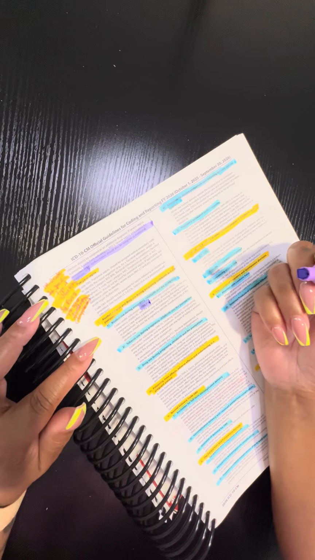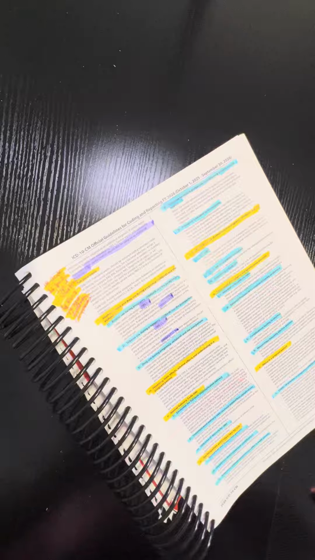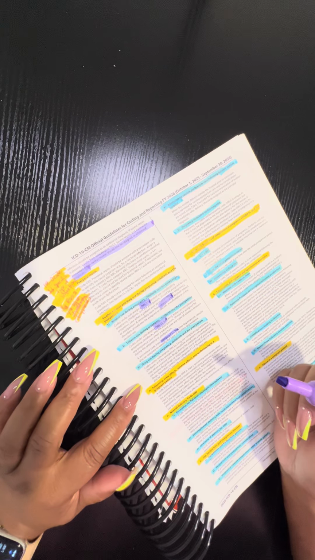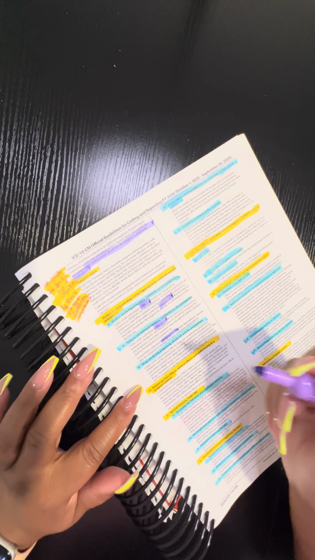Number 3, same thing. We're going to do the same thing, 09932. It's telling you to use these particular codes along with it as secondary diagnoses.